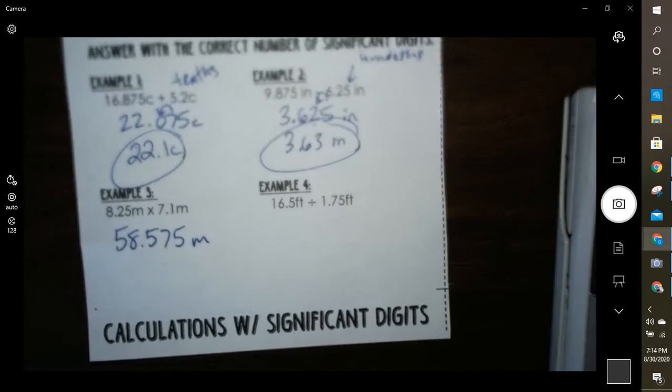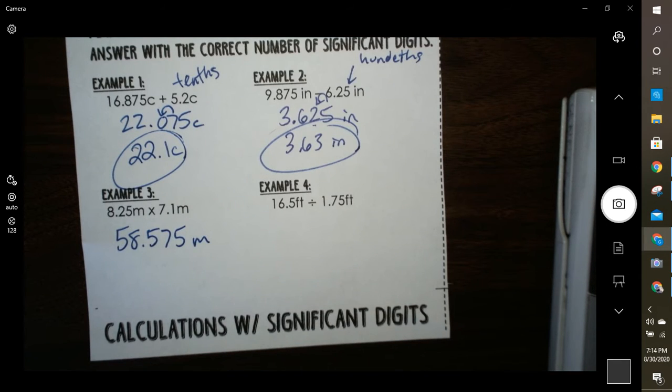And now we need to focus on the least precise. All right, we're focused on that. And then how many significant digits are there? Hopefully you're thinking 2. So my answer can only have 2 significant digits. So what should those digits be?